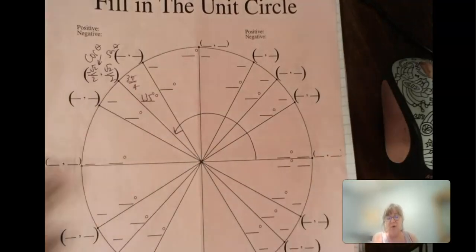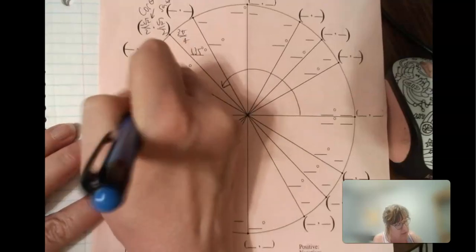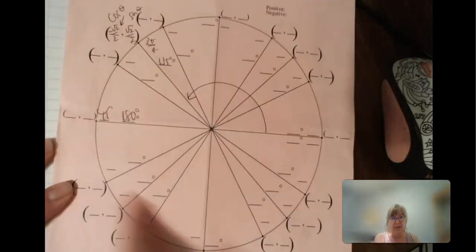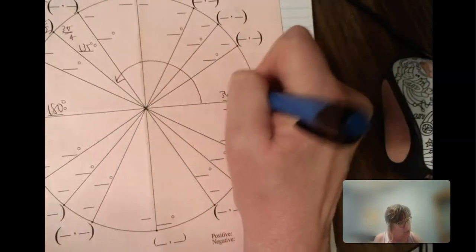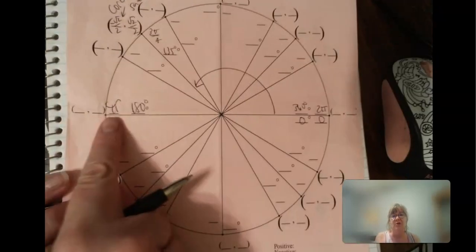Okay, now let's talk about converting that. So right here on your unit circle, we know 180 degrees is equal to 1 pi. And if we go all the way around, we know that 360 degrees is the same as 2 pi. So we can use this conversion. Say I give you 20 degrees, and you're like, okay, what is that in radians?